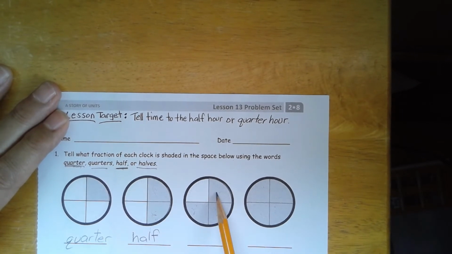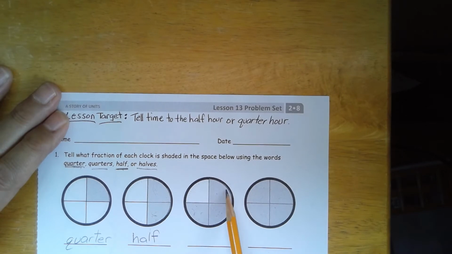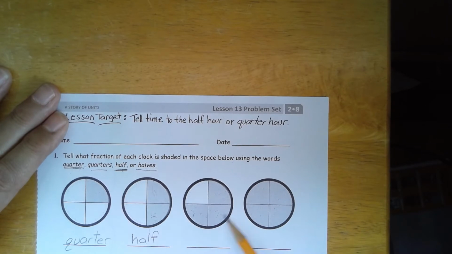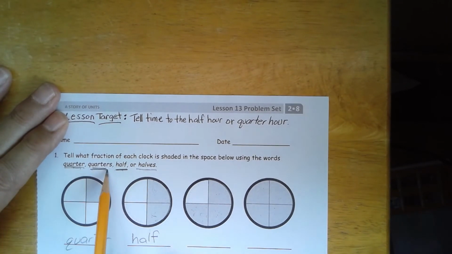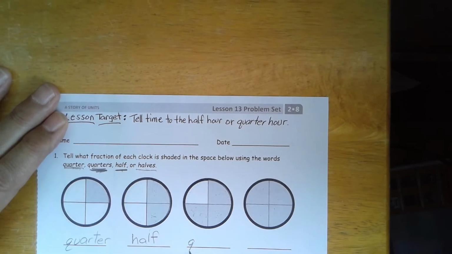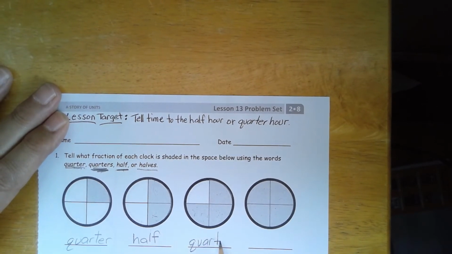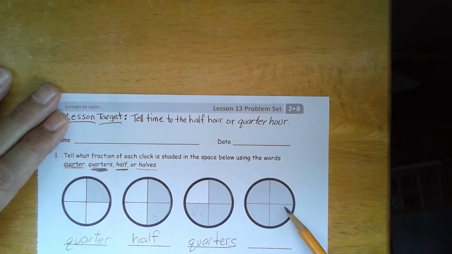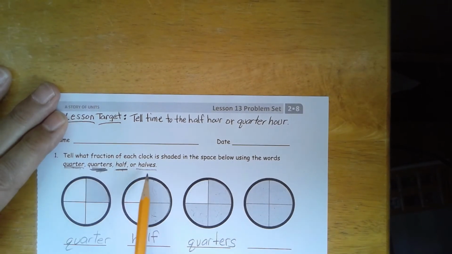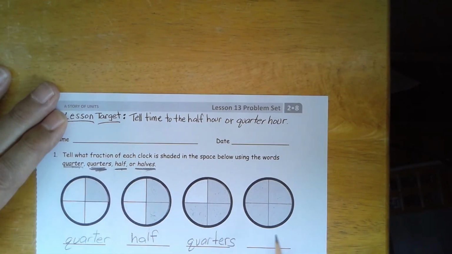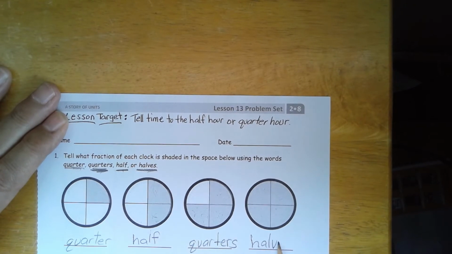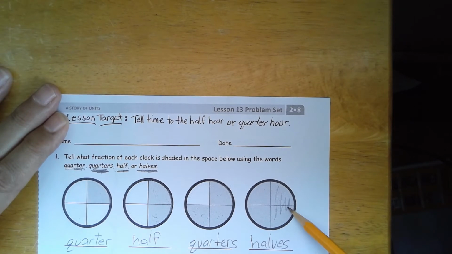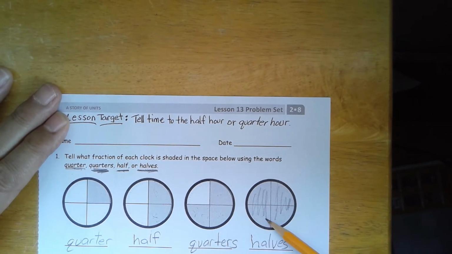The third circle has 3 of these quarters shaded in. So we can't say it's half shaded because it's more than half. So we're going to label this as the word quarters, because 3 of the quarters are shaded in. And then finally we get to the final circle, and it's all shaded. So we're going to give it the title of halves, because each side of the circle is shaded in. This is 1/2, and this is the other half.